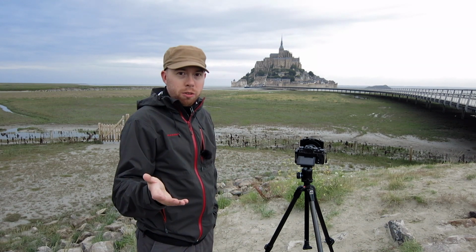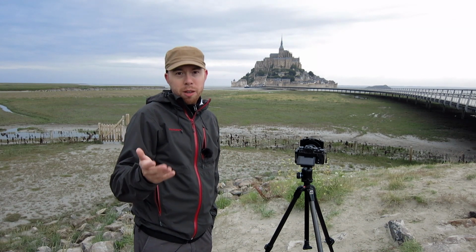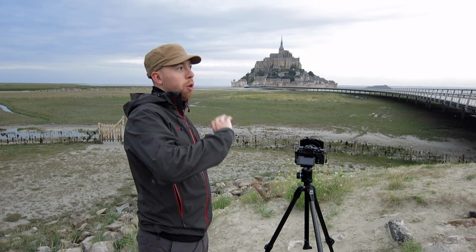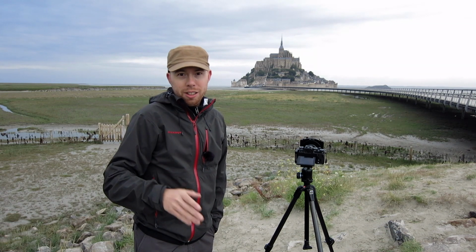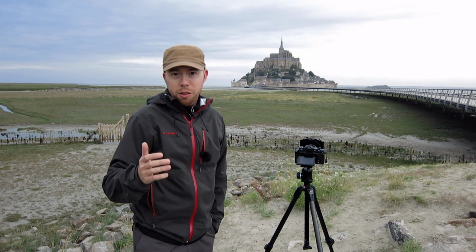There was some nice color in the sky, but I wasn't really able to capture it because the sun was rising way over to the other side of the Mont Saint Michel, and I wasn't able to get into the bay like I planned because the whole thing is just a giant swamp. There is so much mud. I just walked down there a few meters and I had my shoes covered in mud immediately, so I gave up on getting into the bay today.